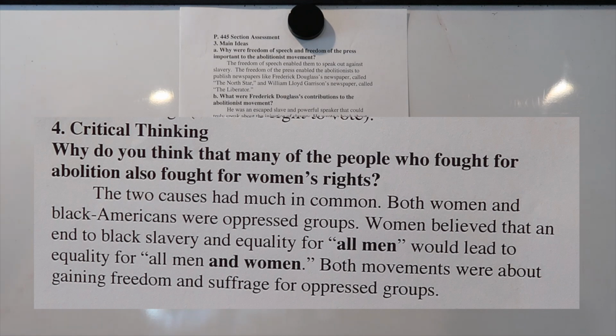And finally, we get to the critical thinking question. Why do you think that many of the people who fought for abolition also fought for women's rights? And a good answer would be, well, the two causes had much in common. Both women and black Americans were oppressed groups. Women believed that an end to black slavery and equality for all men would lead to equality for all men and women. Both movements were about gaining freedom and suffrage for oppressed groups.